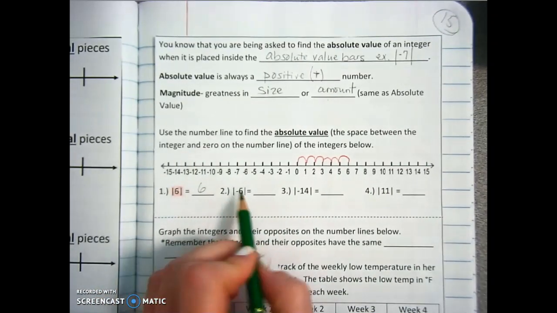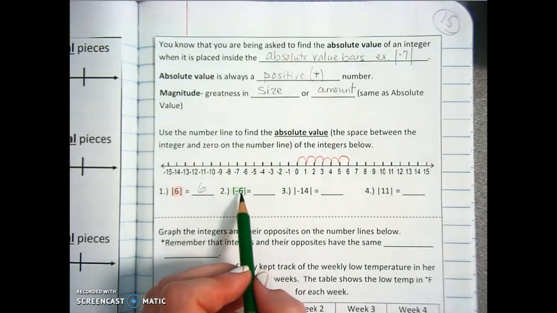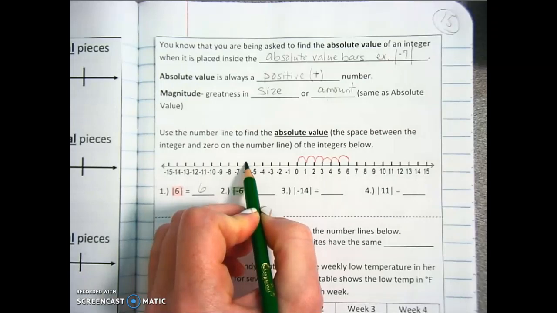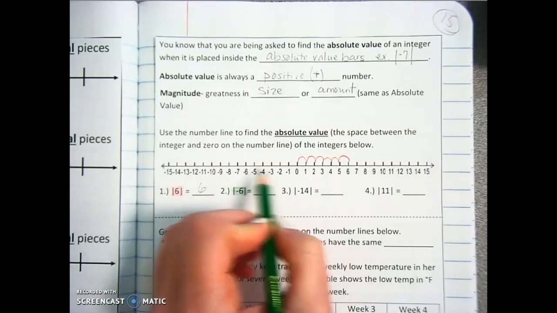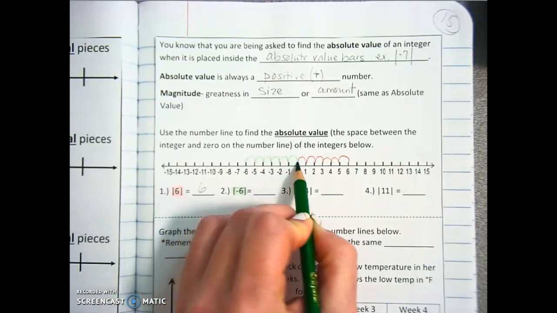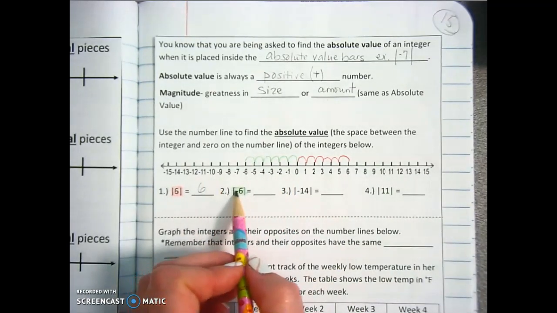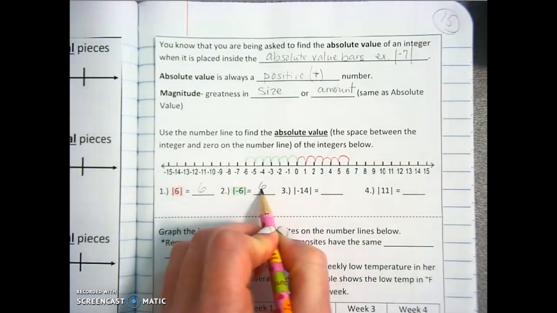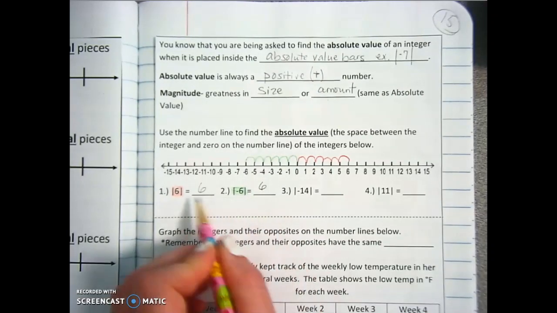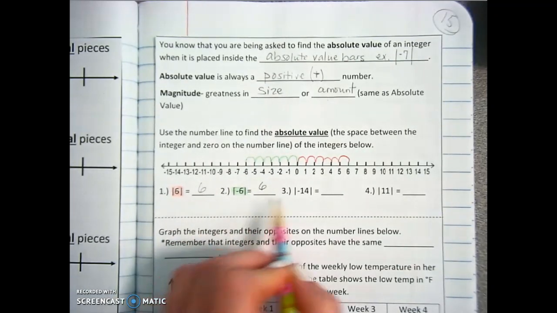All right, let's do number 2. This one I'm going to color in green. We're going to look at the absolute value of -6. I'm going to go to -6 on the number line, which is here, and count the spaces between -6 and 0. 1, 2, 3, 4, 5, 6. So there are 6 spaces between -6 and 0, and the absolute value of -6 is 6. If you look right here, you have the same distance. One's a positive and one's a negative integer. So these are opposites.